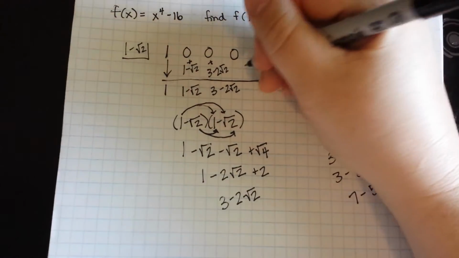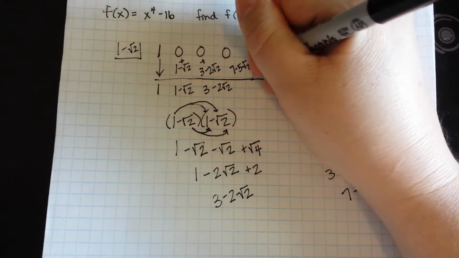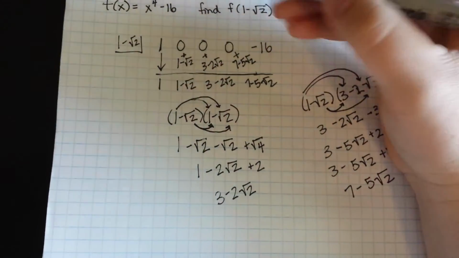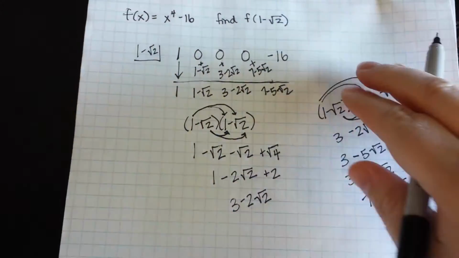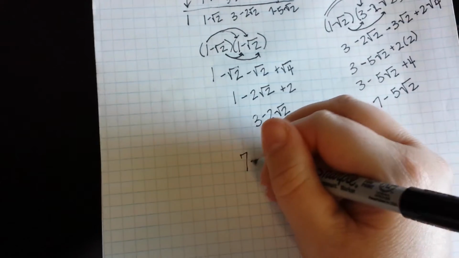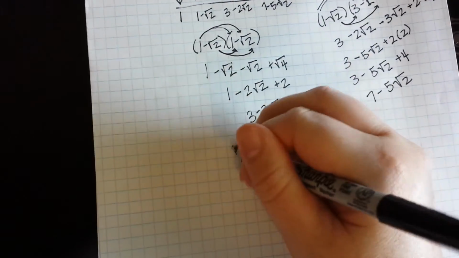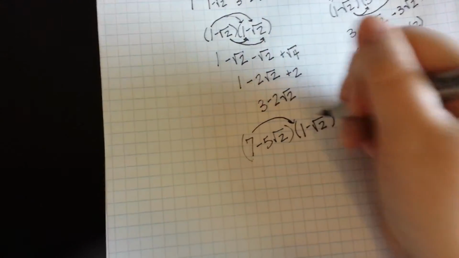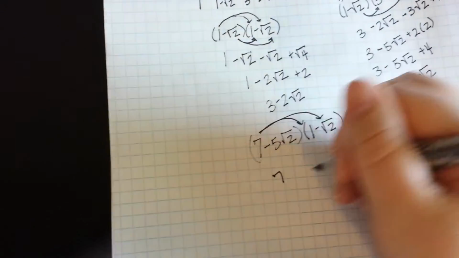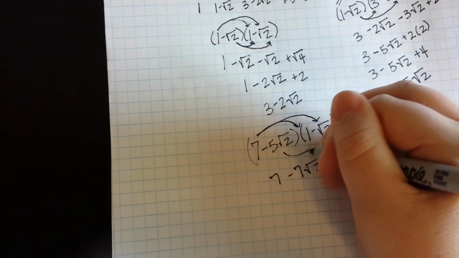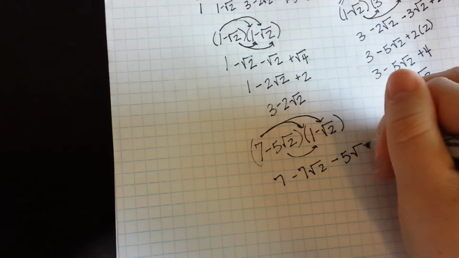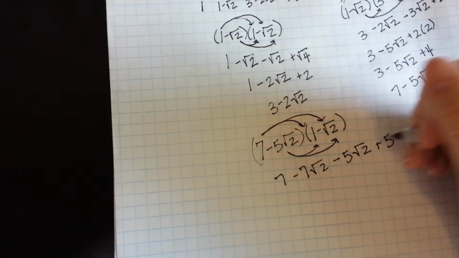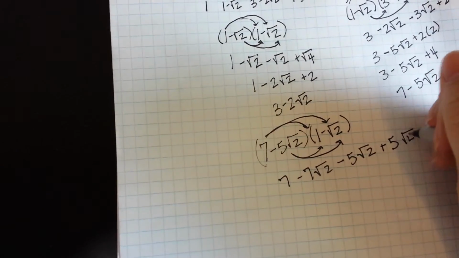So now this number goes below the line, 7 minus 5 square roots of 2. Add that with 0, I get 7 minus 5 square root of 2. This number that's below the line gets multiplied with the number that's in the box. So I have 7 minus 5 square root of 2 times the number in the box, 1 minus the square root of 2. So FOIL, I have 7 minus 7 square root of 2 minus 5 square root of 2, and then multiply those two things. I have minus times minus, plus 5 square root of 4.